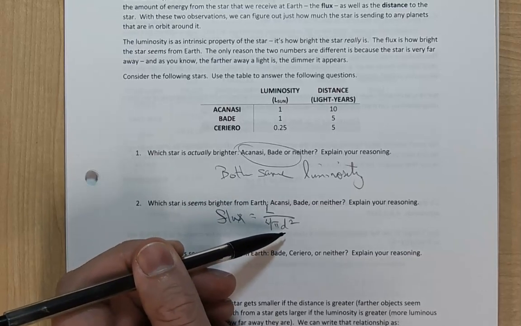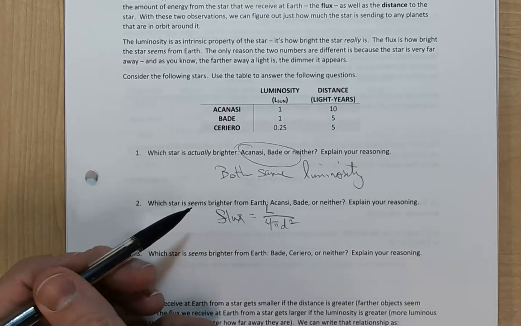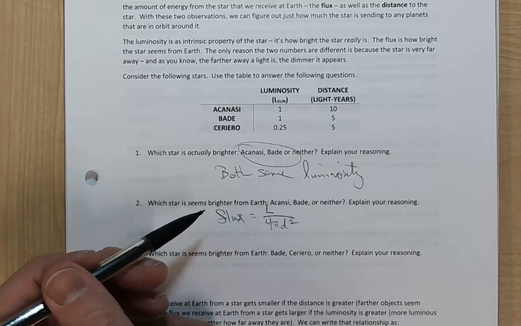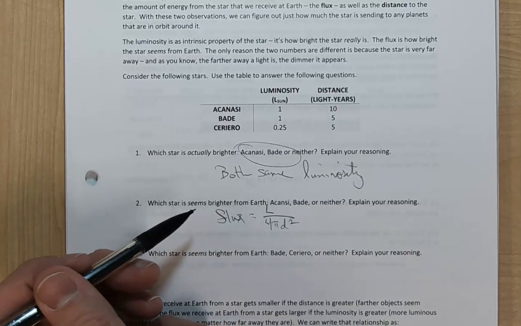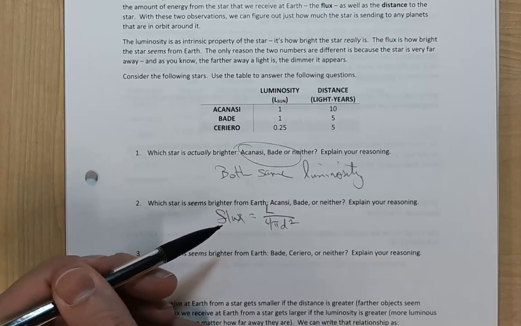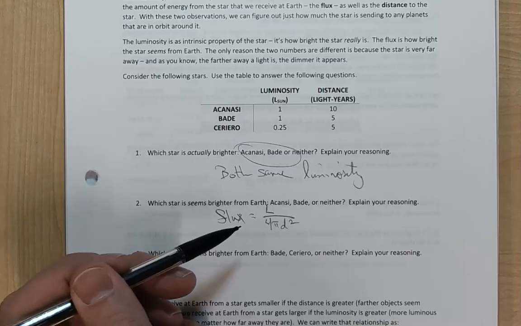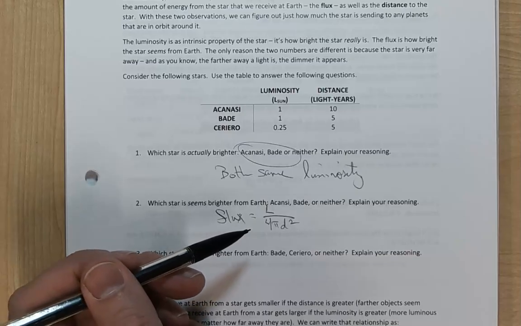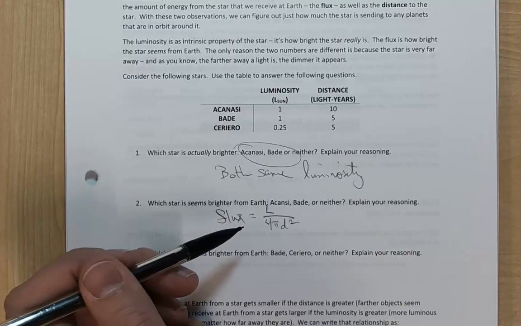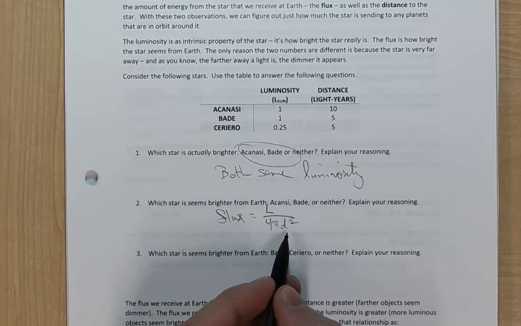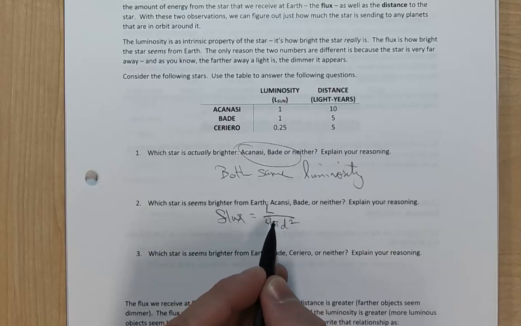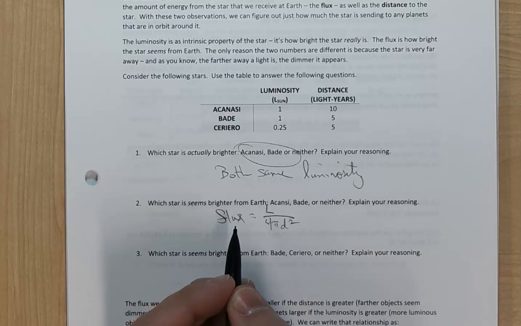When you talk about how bright a star appears or seems, you're talking about how much flux that star is shining down on the Earth with. And the star that gives us the greatest flux is going to have the smallest distance, right? We want to divide by the smallest number here. If we divide by the smallest number, we'll have the largest flux.